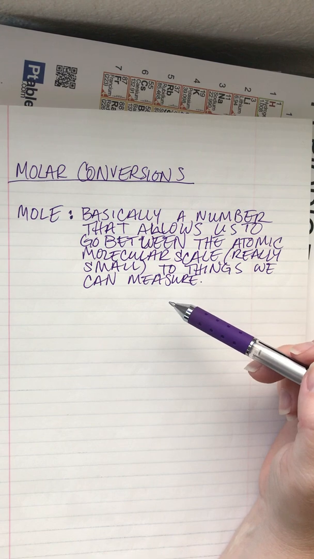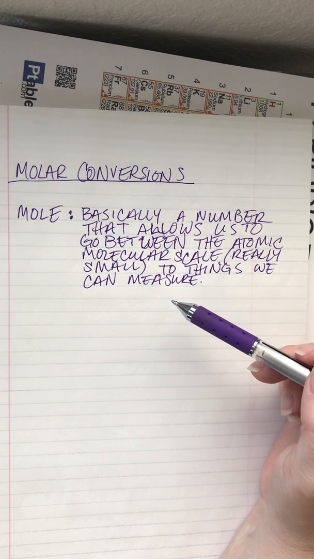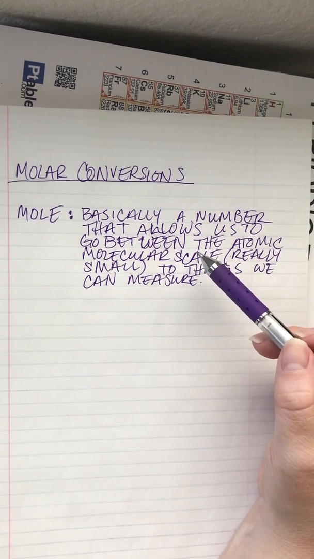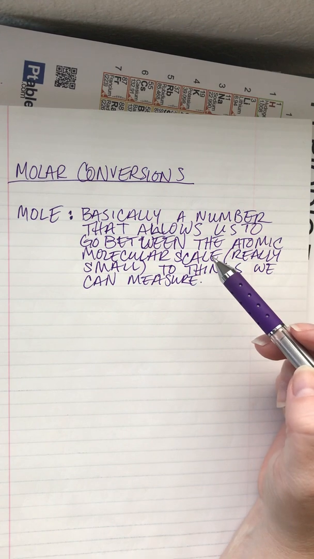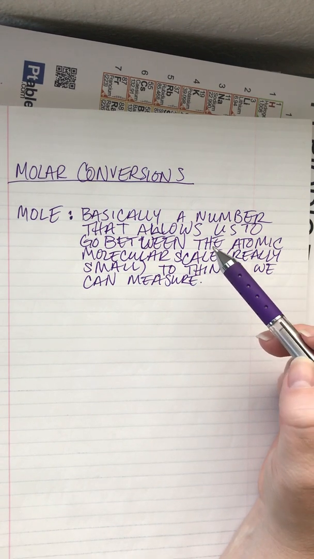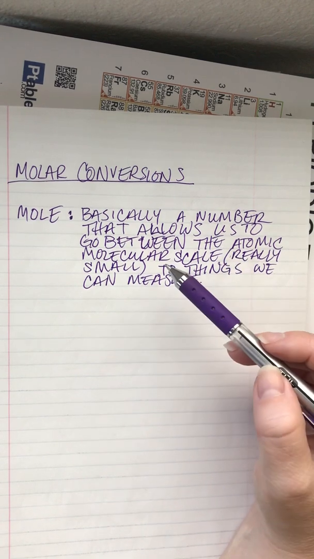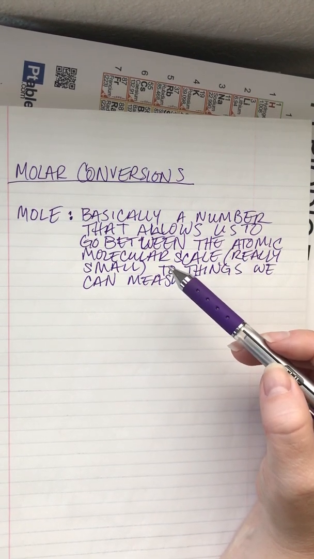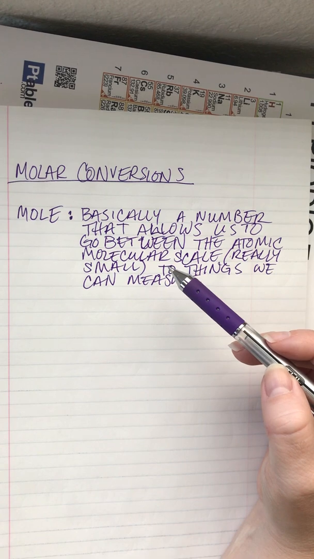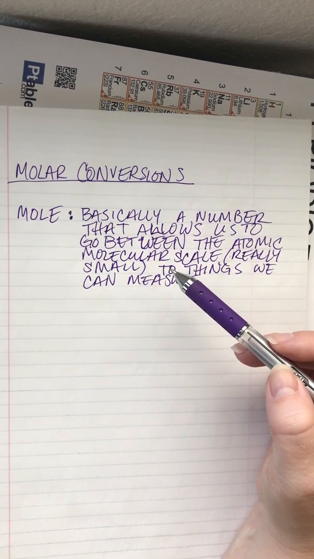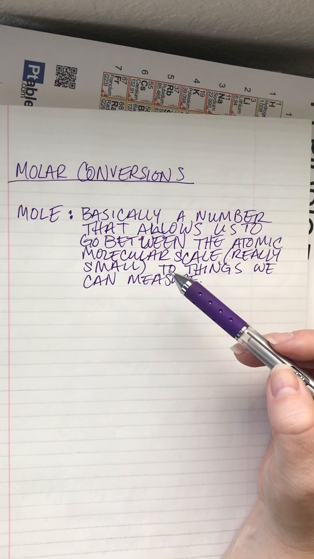In order for us to talk about the number of atoms or molecules in something that we're measuring in the lab, we need to be able to easily go between the atomic scale and the mass scale that we work with in the lab. I know it's been a while since you guys have been in lab, but hopefully you remember putting some things on analytical balances, right? That kind of stuff.